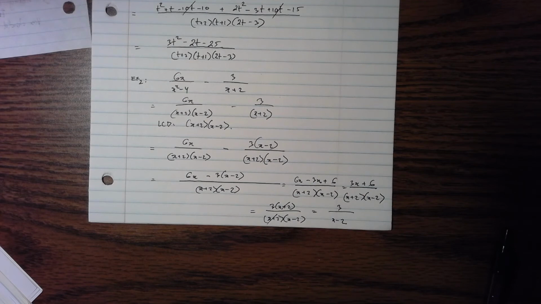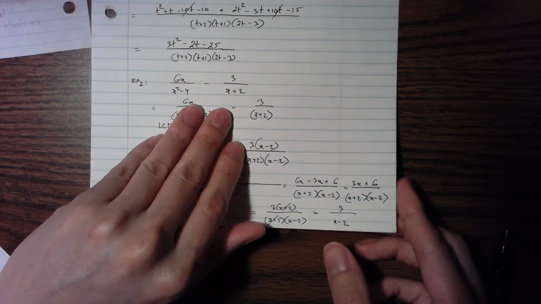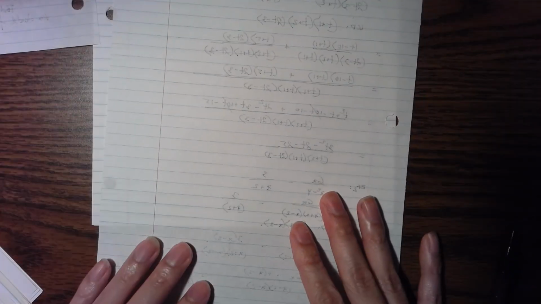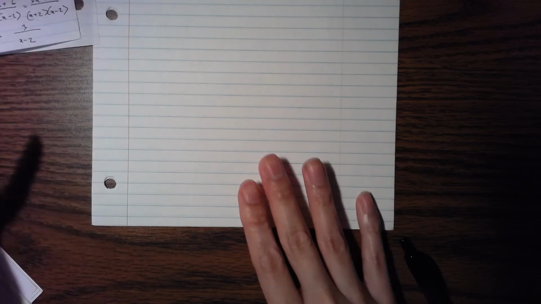Let's do another one. What if I have something like that? Let's go on another page.